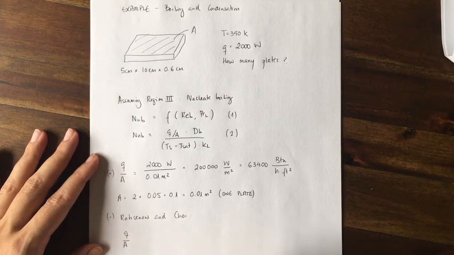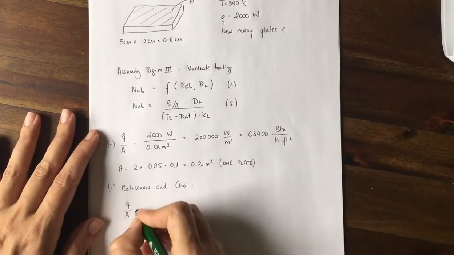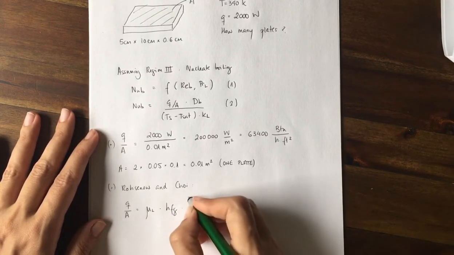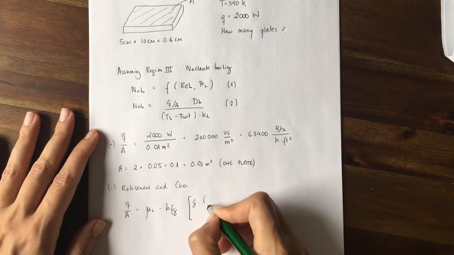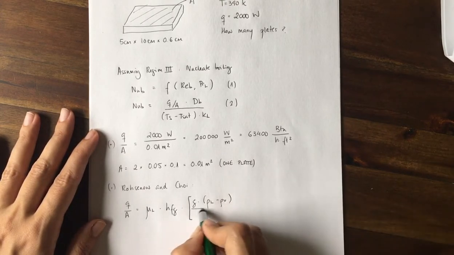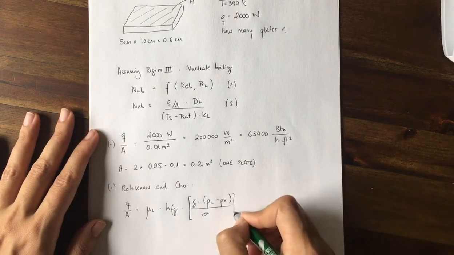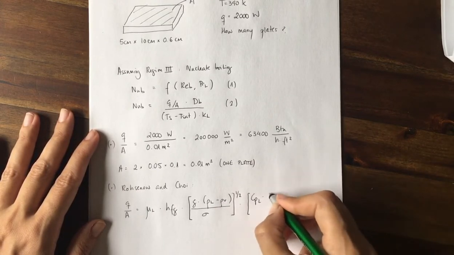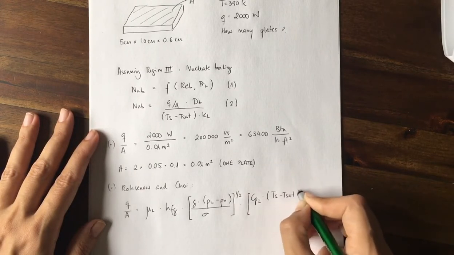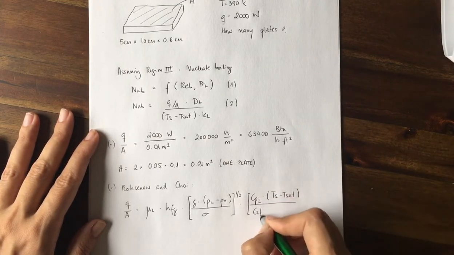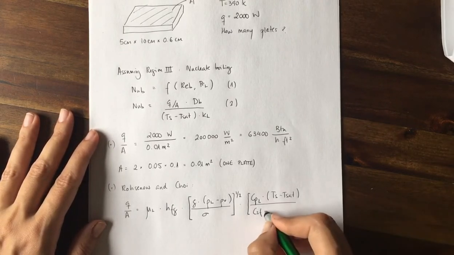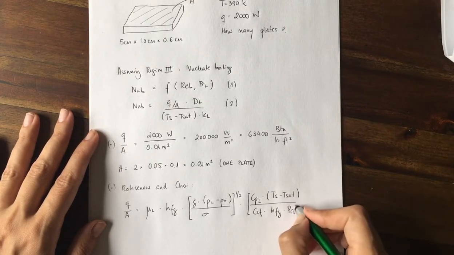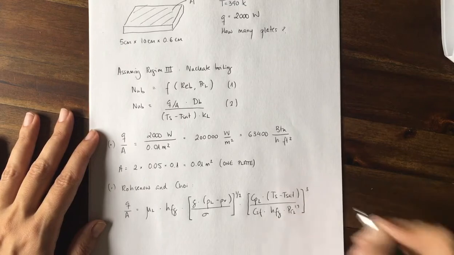And the equation is that Q over area is equal to the viscosity times the latent heat of vaporization times the gravitational acceleration g times the difference in the density between liquid and vapor, over the surface tension, raised to 1/2, times the thermal capacity of the liquid times the delta T over the coefficient that we need to adjust this empirical equation, and it's tabulated, times the latent heat of vaporization times the Prandtl number raised to 1.7, and this is raised to the power of 3.